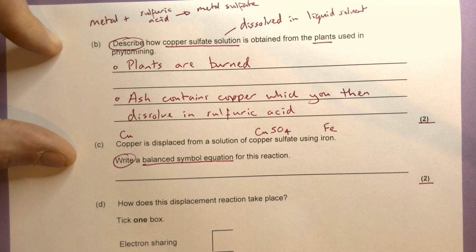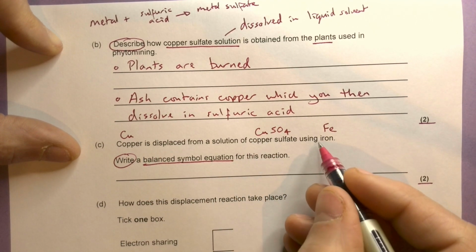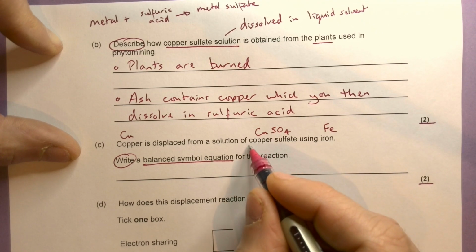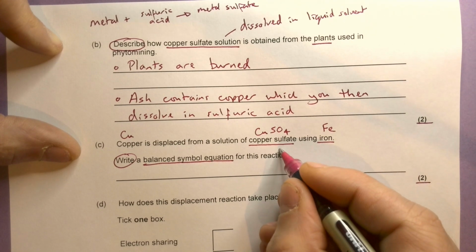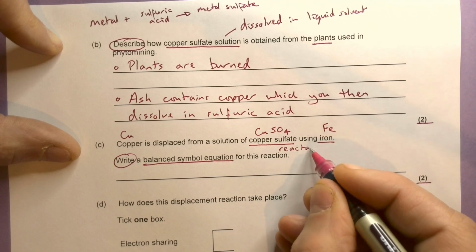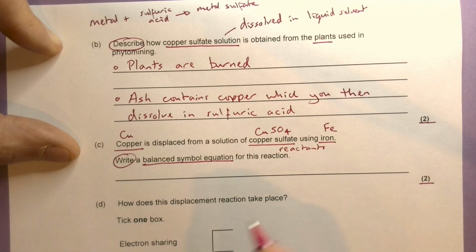Okay, so what are we going to make? Copper is displaced from a solution of copper sulfate using iron. So we're going to have copper sulfate and iron as our reactants. We're going to react those together, and we're going to produce copper, and we might produce something else.